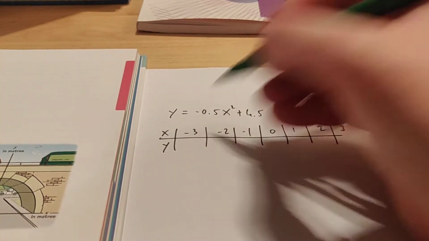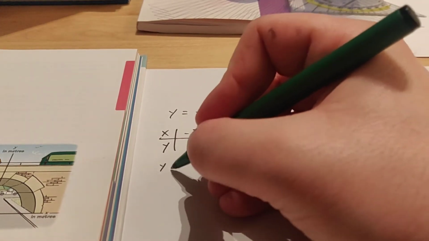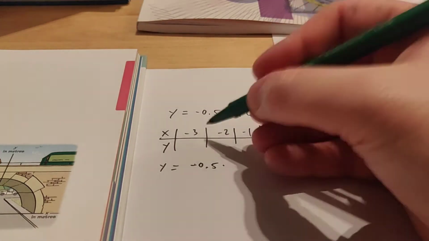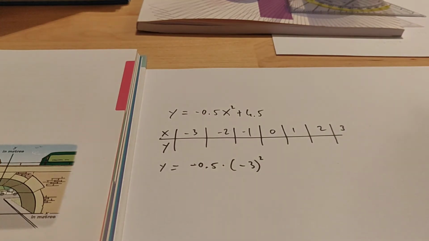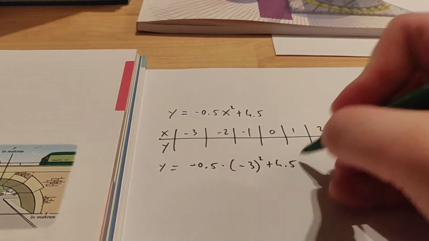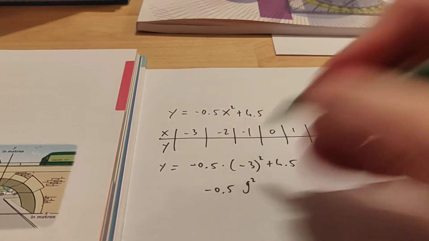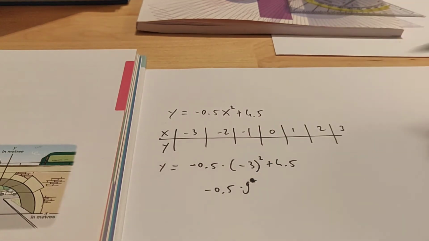For example, when x is minus 3, the minus 3 will be there. So to calculate y, I do minus 0.5. And here's an important rule, right? If the x is negative, then you have to put it in brackets. I think I said that earlier, so please try to remember that. Minus 3 squared is 9. And then we need to do minus 0.5. Oh, I wrote down a square there, that's completely unnecessary.